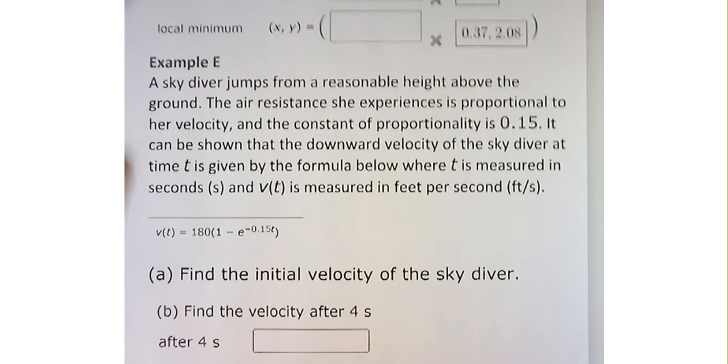Let's move on down to work with one more regarding the function e. I like this one. A skydiver jumps from a reasonable height above the ground. The air resistance she experiences is proportional to her velocity, and the constant of proportionality is 0.15. It can be shown that the downward velocity of the skydiver at time t is given by the formula below, where t is measured in seconds, s, and v of t is measured in feet per second.